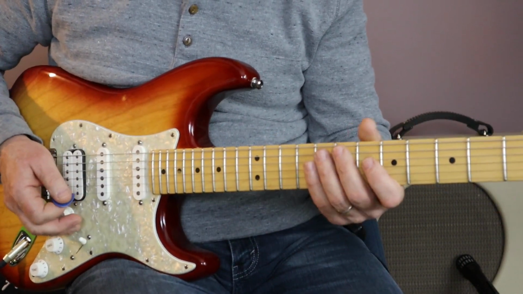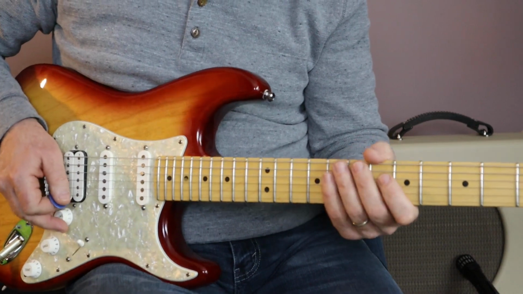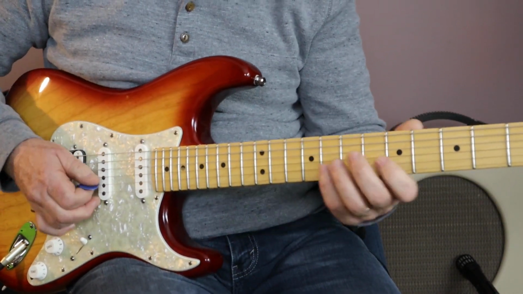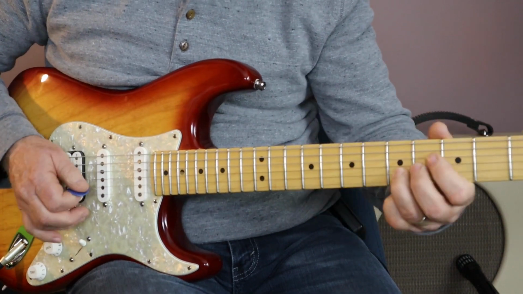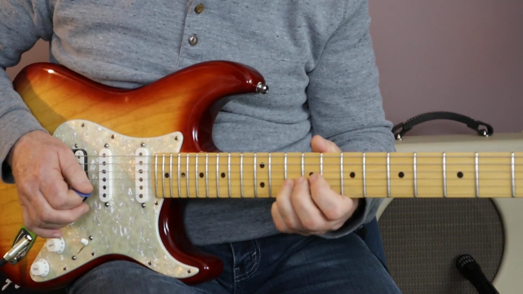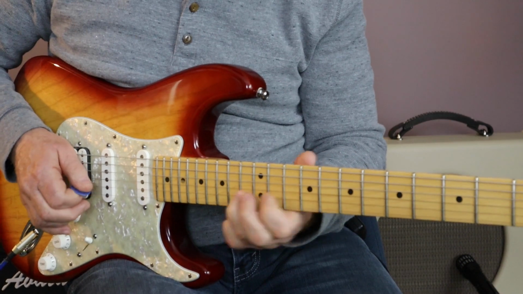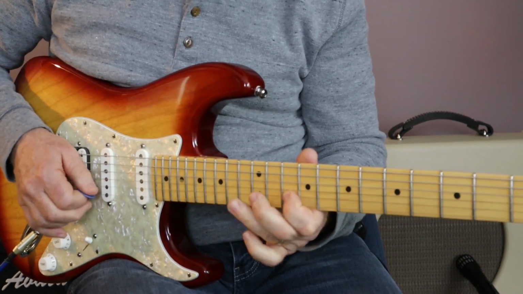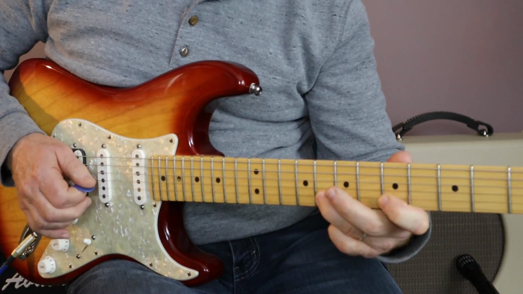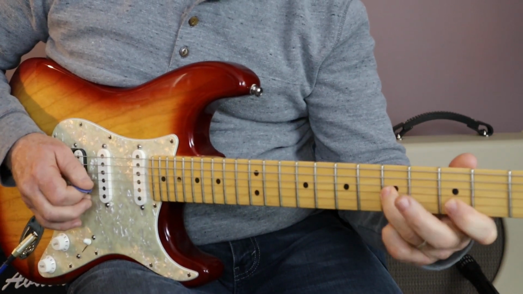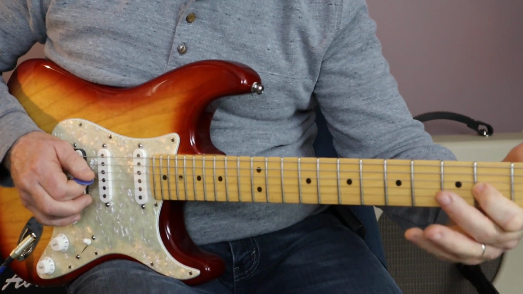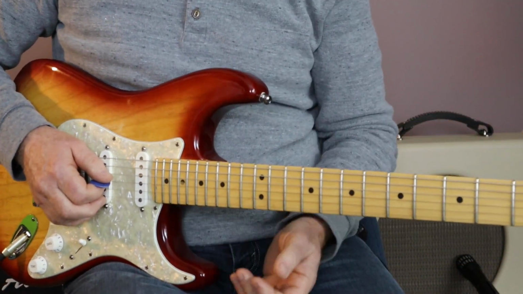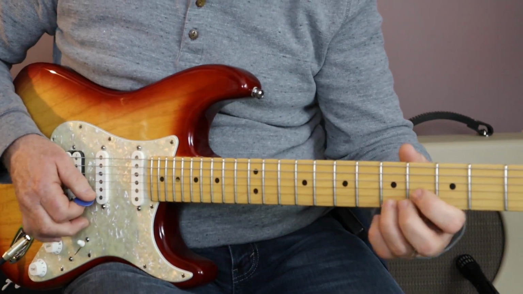And also keep in mind with these patterns, you can use one string. You don't have to always use groupings. And then run back down the scale or up the scale as it sounds good to you.